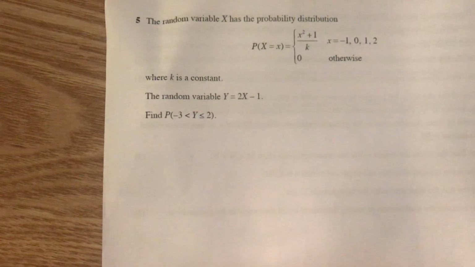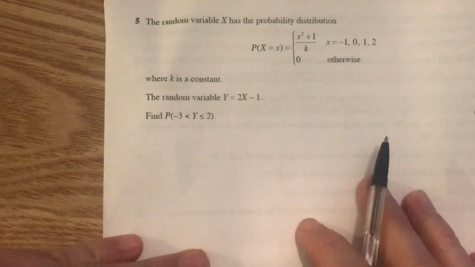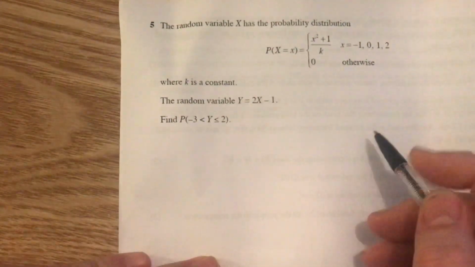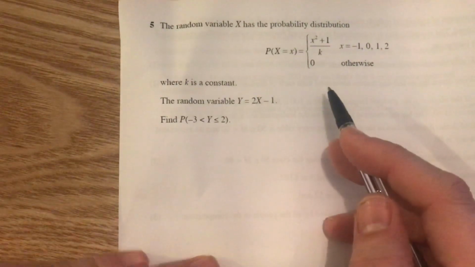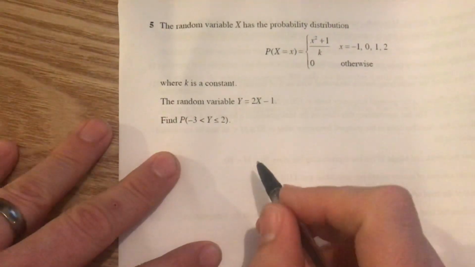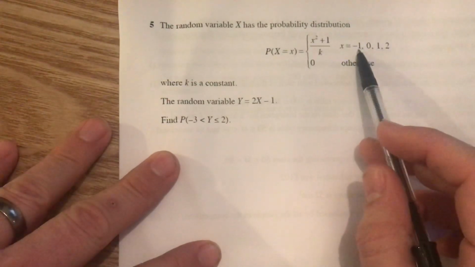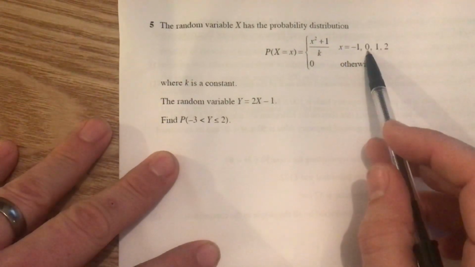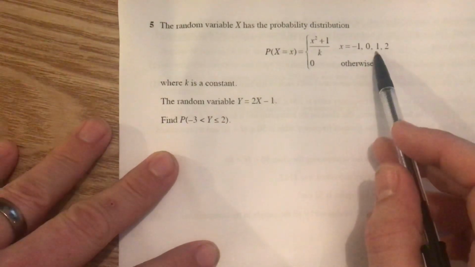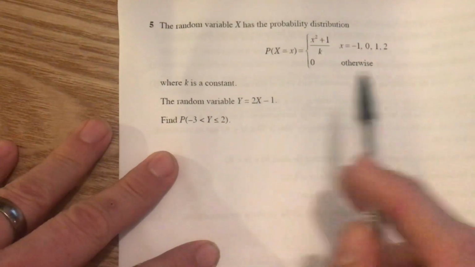This is question 5 of the November Year 13 applied mock. Now looking at this, we want to first establish the value of k. So let's work out the probability of x equals -1, x equals 0, x equals 1 and x equals 2.